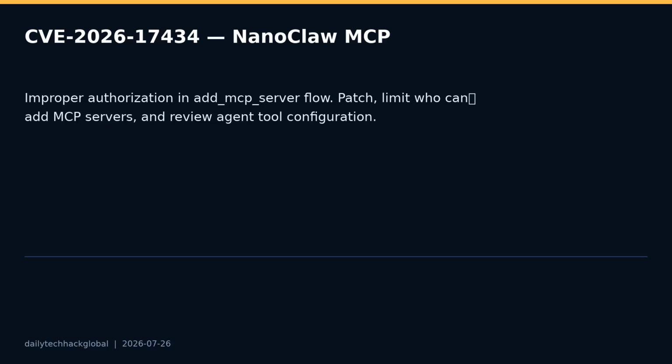NVD lists improper authorization, network attack vector, low privileges required, and a patch commit. MCP is powerful because it connects assistants to external tools. Defenders should apply the project patch, restrict who can add or modify MCP servers, review recently added server definitions, and separate experimental agent tooling from production credentials.